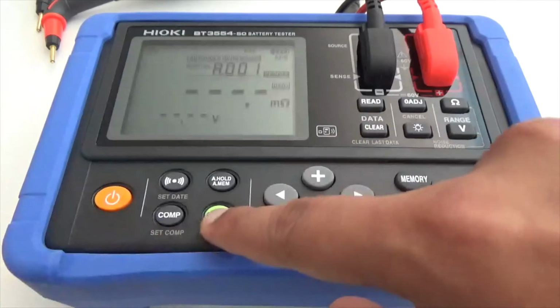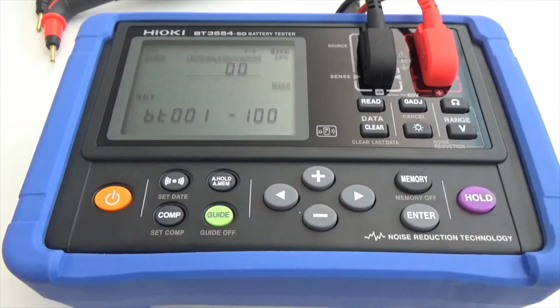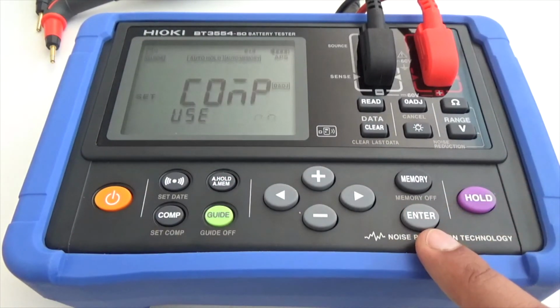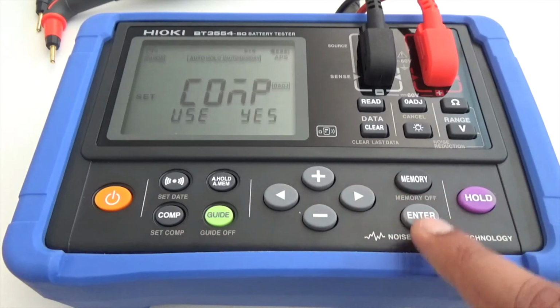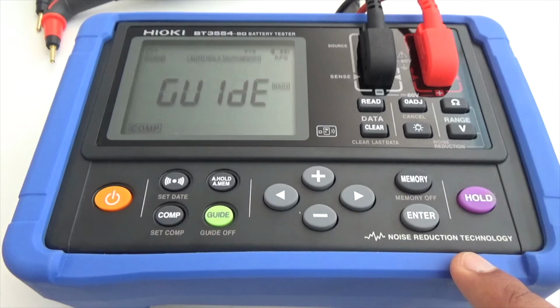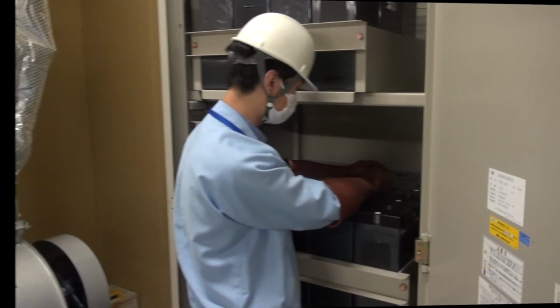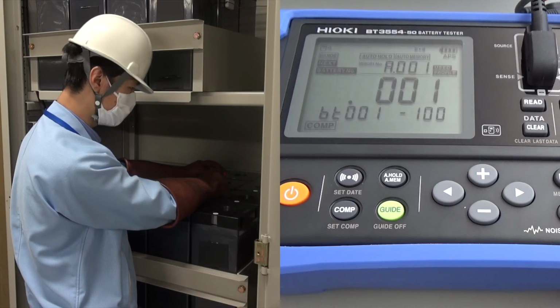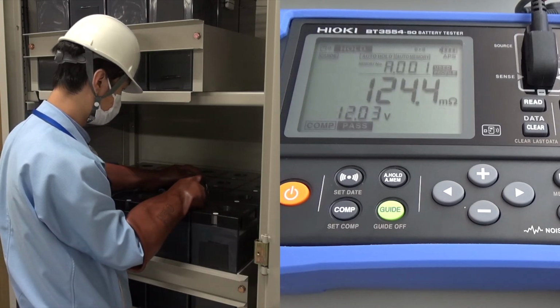The measurement guide function is also available on the tester itself. The measurement sequence and the measurement results will be displayed on the tester.